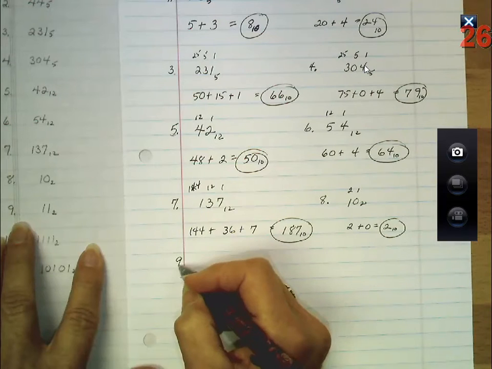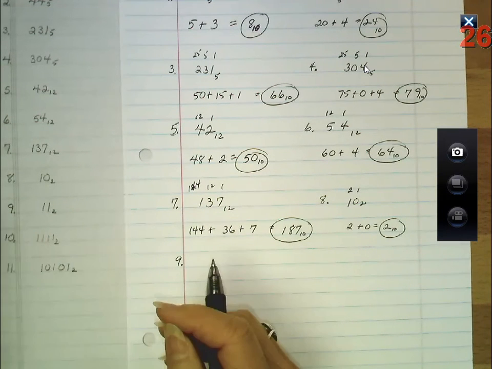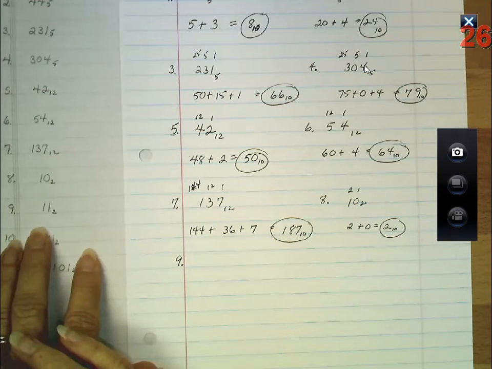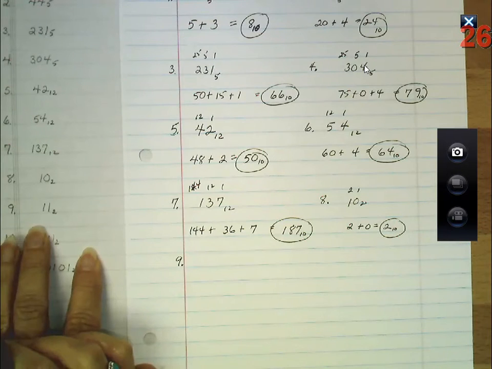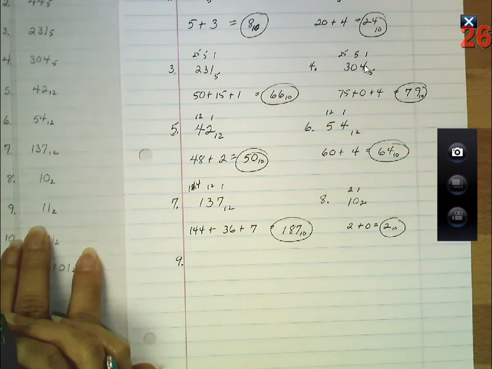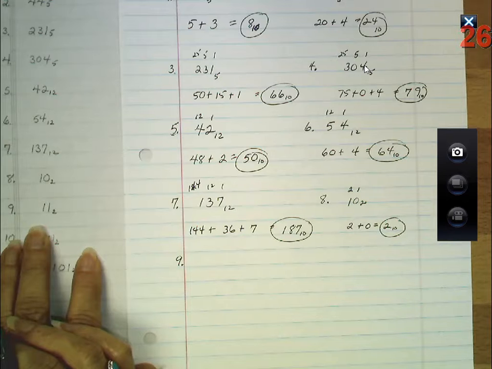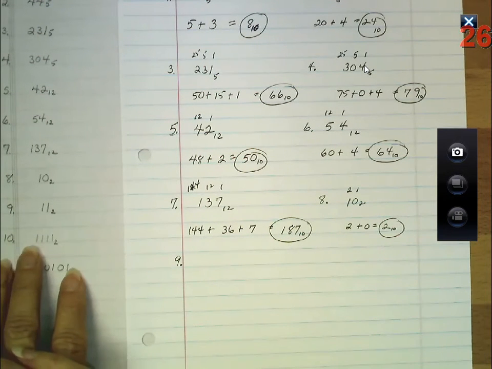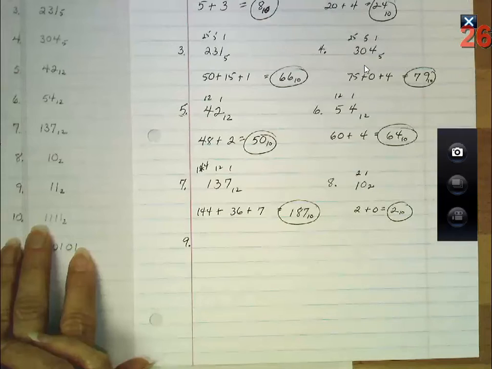Once we get to understand how the numbers work out, like how to recount them, like on number 8, I know that 1 and 0, when the base is 2, is 2.